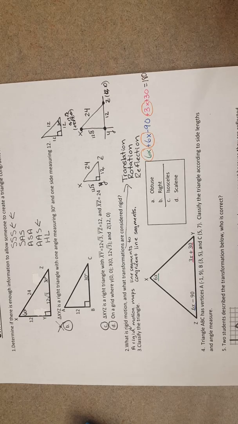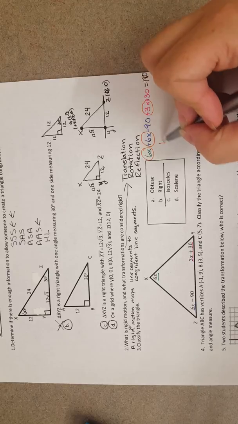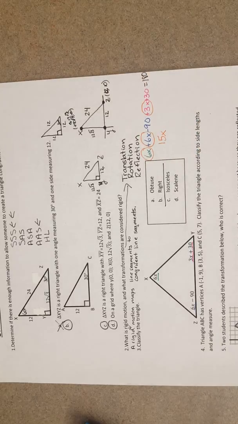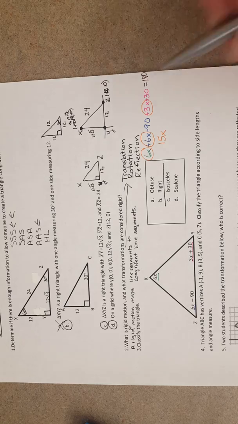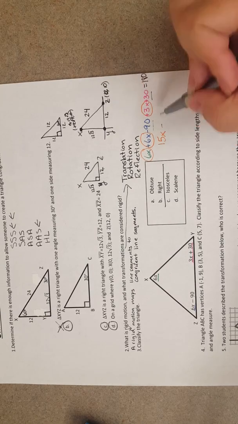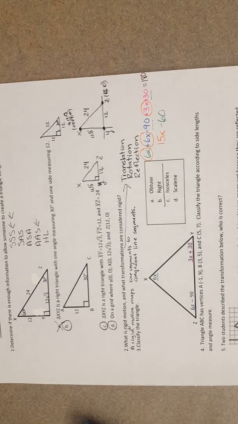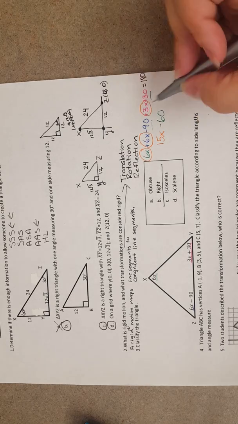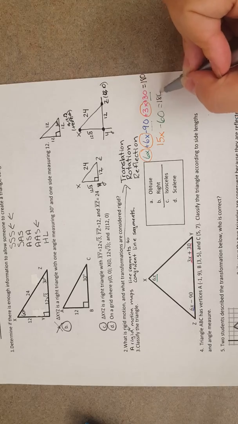6 plus 6 is 12. 12 plus 3 gives us 15x. Then we have our constants. Negative 90 plus 30, that gives us negative 60, which still equals 180.